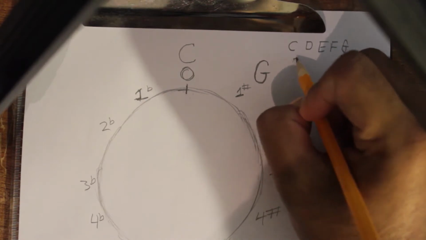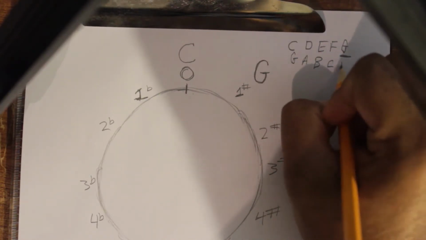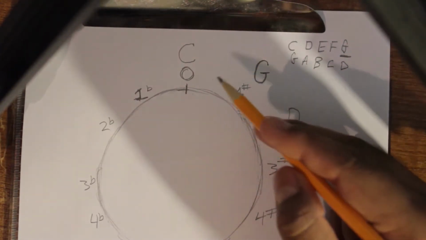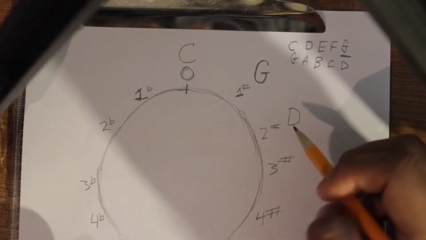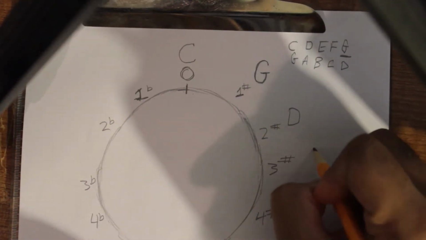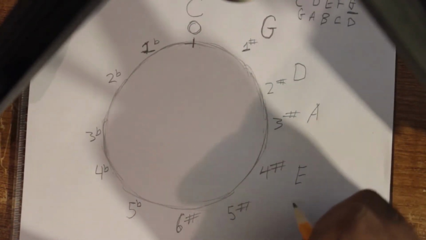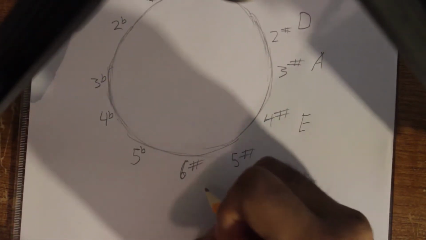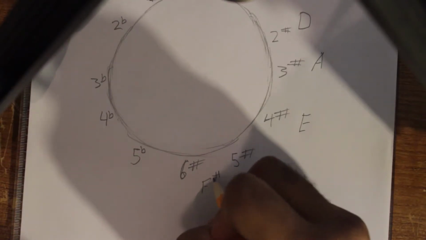So we can understand this. G, A, B, C, D. D has 2 sharps. Do you see how this connects to the circle of fifths? For every 5th note goes another sharp. D, E, F, G, A. A major. A, B, C, D, E. E, F, G, A, B. B, C, D, E, F. Remember, 6 sharps. F sharp.